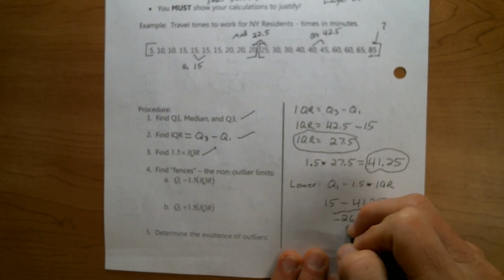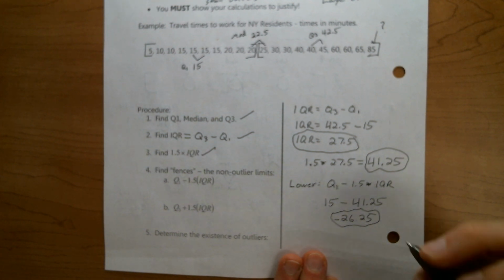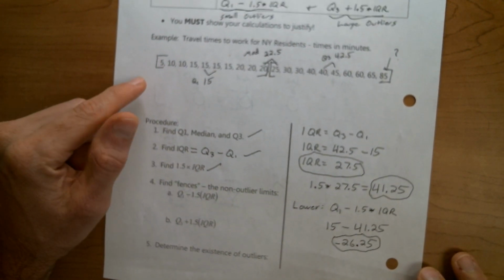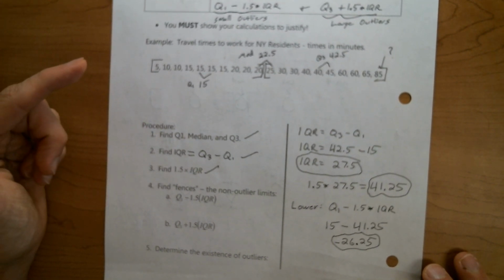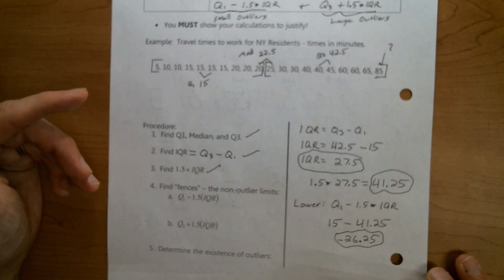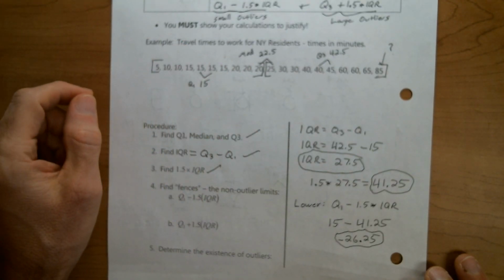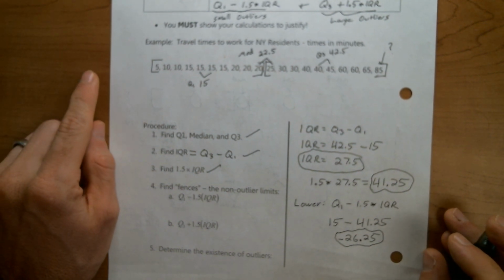So that's saying for something to be an outlier on the left-hand side, it would have to be below negative 26.25, which, given the nature of our data, is clearly impossible. Your travel time can't be negative minutes. So given how low our data are, you can't actually have a lower outlier in this scenario.